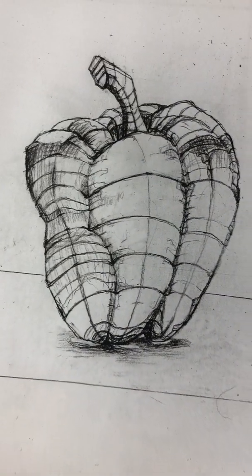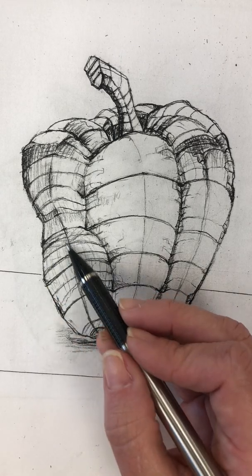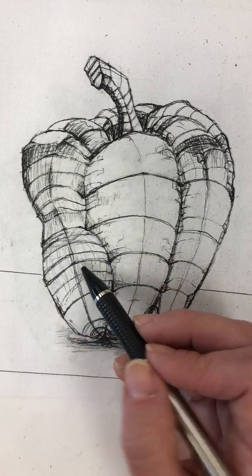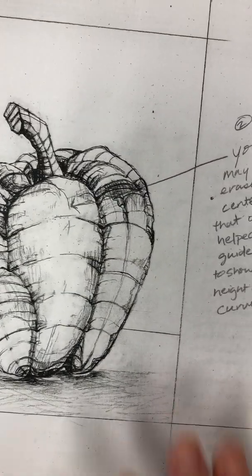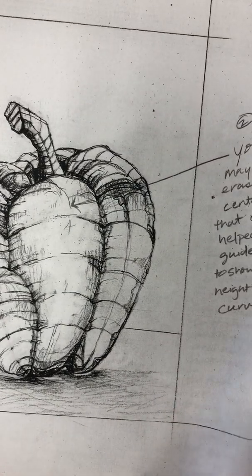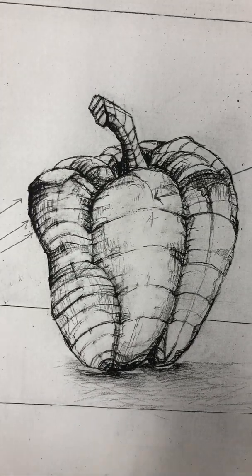You don't have to go berserk on it. The main thing is just to continue to curve your line and make it the same as each little section that you have.